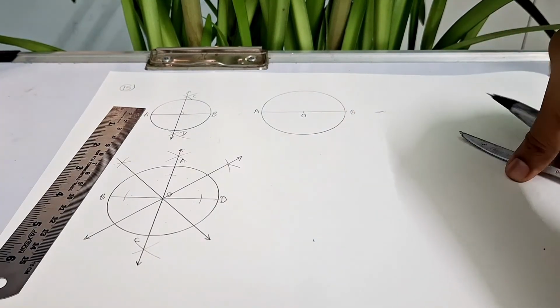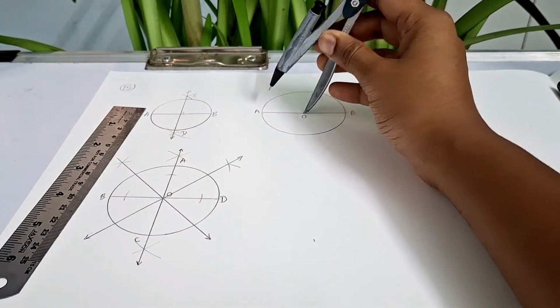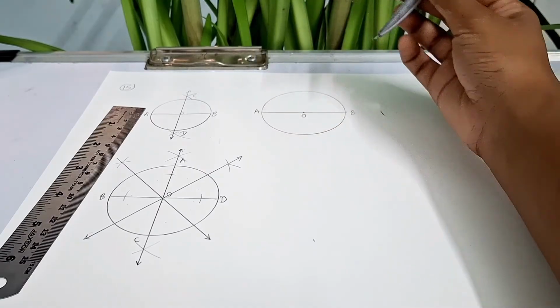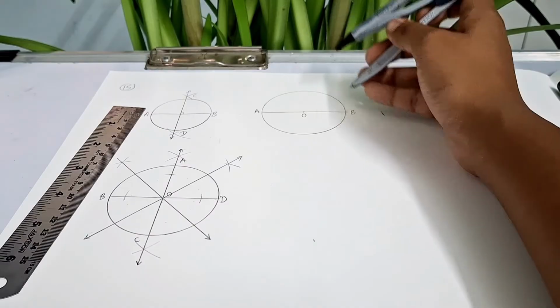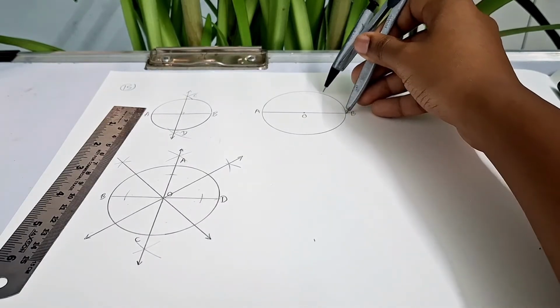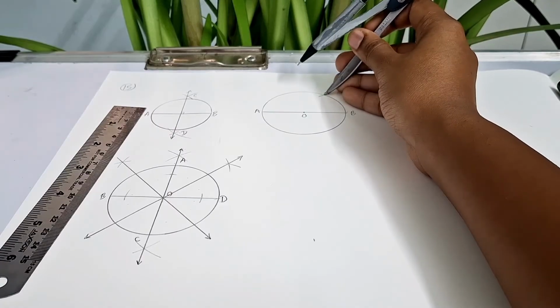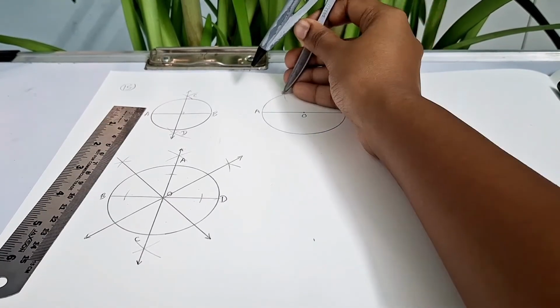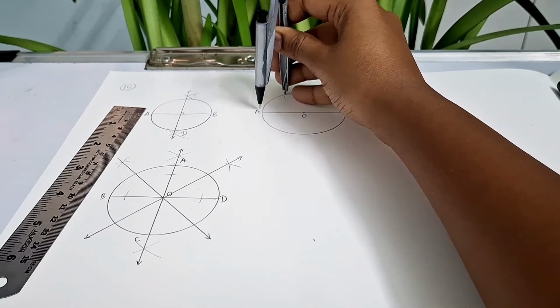Now the procedure for division of this circle into 6 equal parts is slightly different. We have drawn the circle with radius 3 cm. So without changing the radius, I will keep the compass on either point A or point B and I will draw arcs. Arc number 1, arc number 2. Now if we observe, arc number 3 will coincide with point A, so I will not draw it.